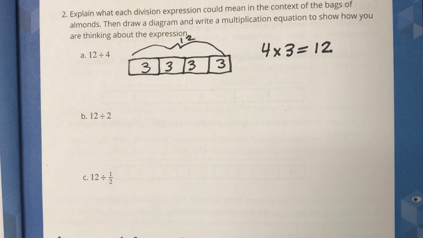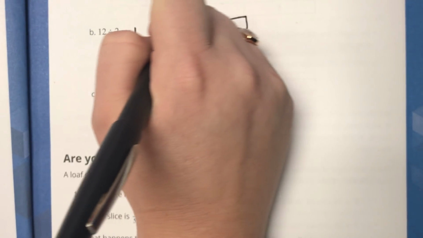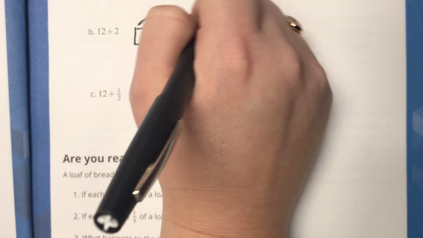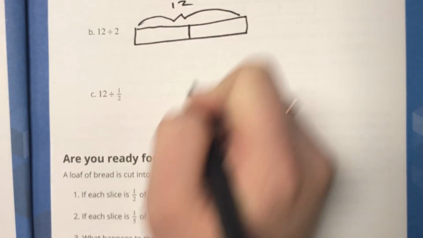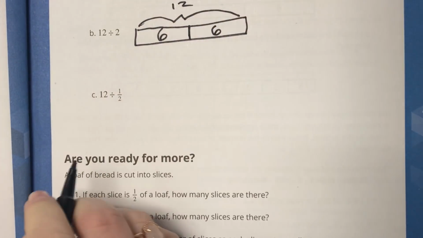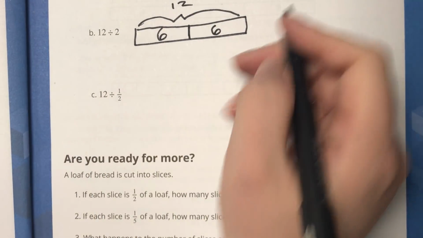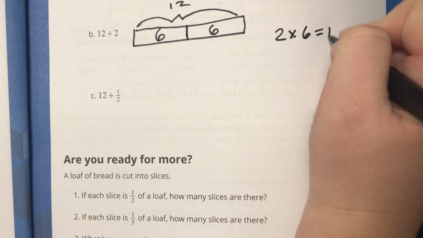Okay. Another way to think about B, we've got 12 divided by 2. Again, we could have the 12 pounds of almonds, and we could just divide it into 2. And so 12 divided by 2, well, we know that each one has to be 6. So to reverse that, 2 times 6 is equal to 12.